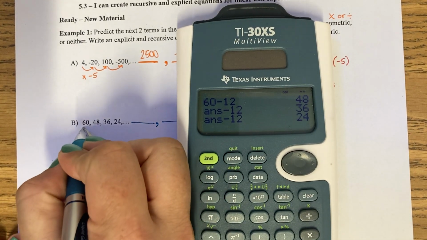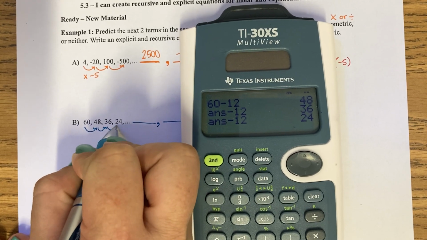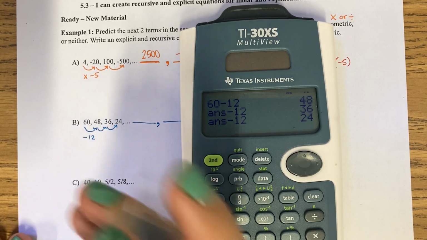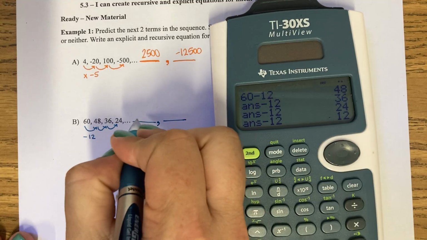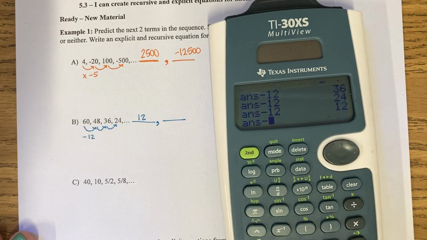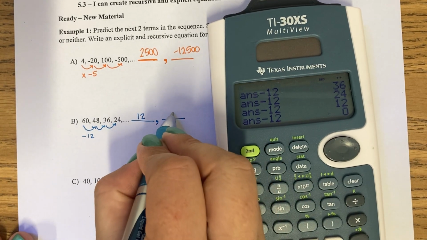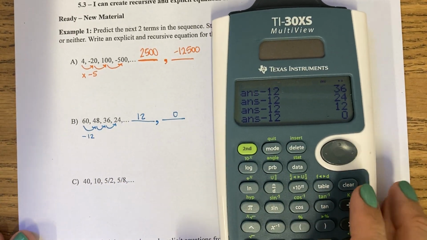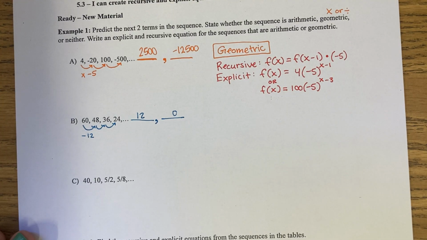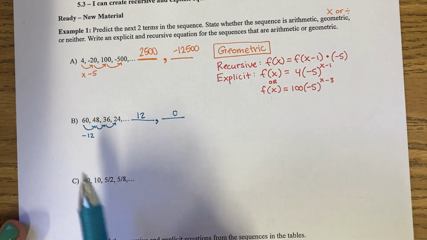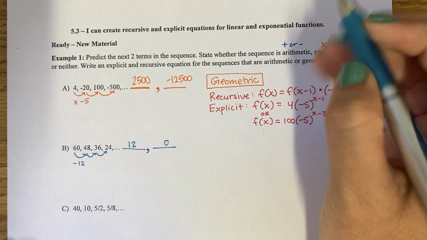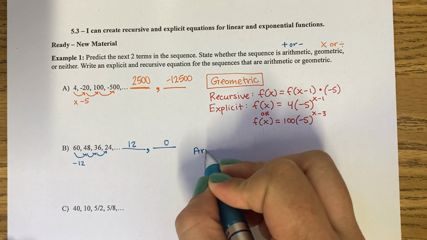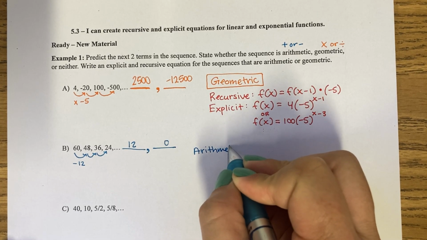Yep. So each time it's subtracting 12. So then minus 12 again, minus 12 again. There are the next two terms in our sequence. Whenever we are adding or subtracting, it is called arithmetic.